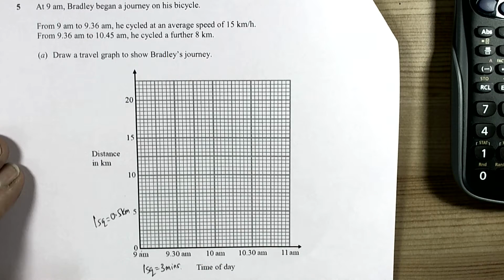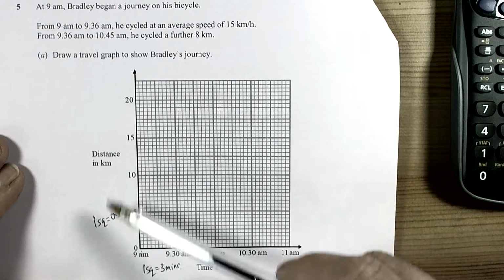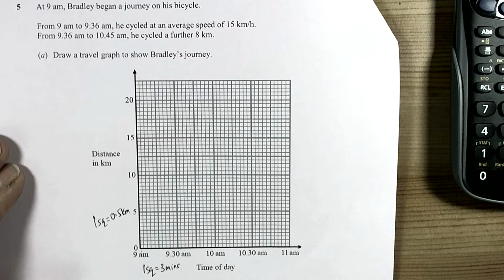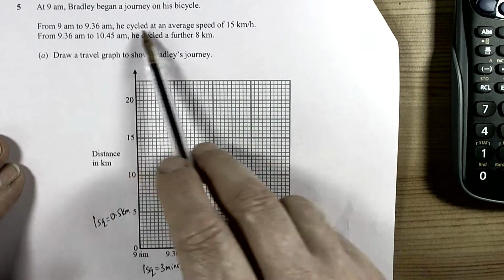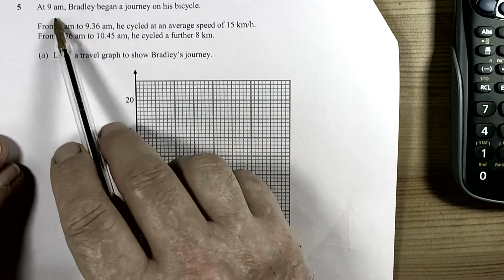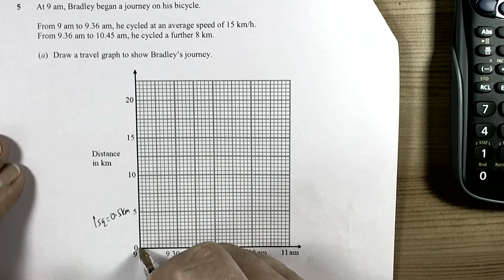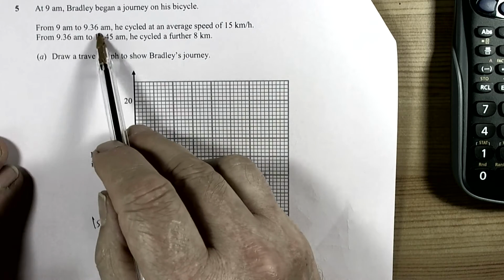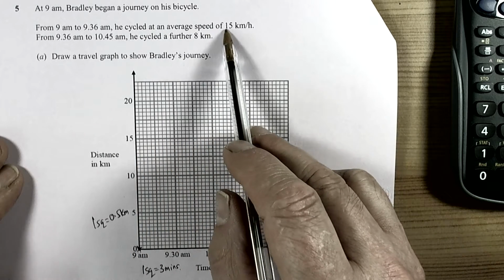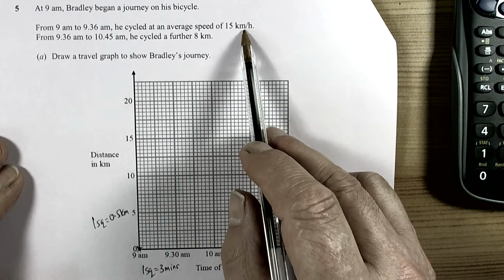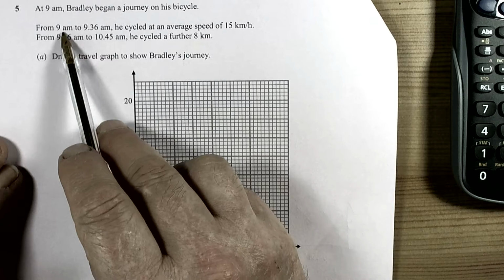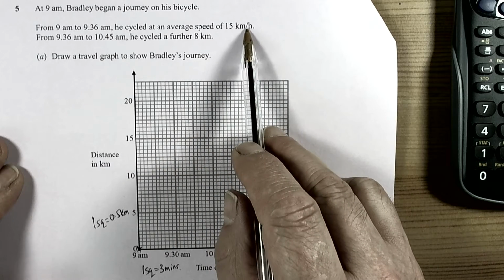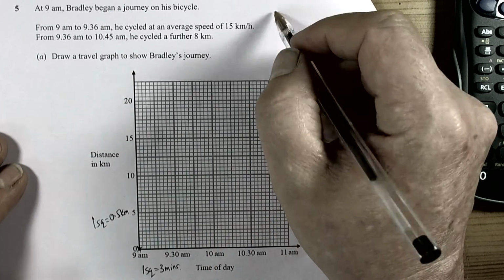Again, a recommendation with graph questions: identify what the scale is that the graph has been drawn to, or what they want you to draw it to. So we take the information and use that. At 9 o'clock is his journey start, so he's going to start his journey at that point there. From 9 to 9:36 he cycled at an average speed of 15 kilometres per hour. So for 36 minutes he travelled at 15 kilometres per hour.